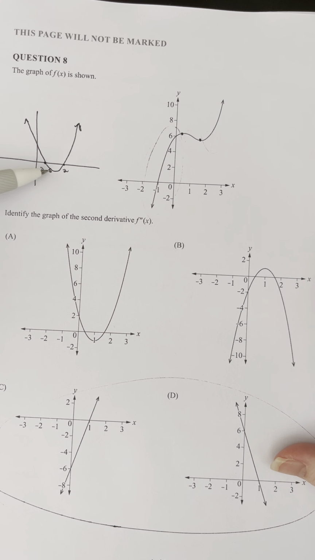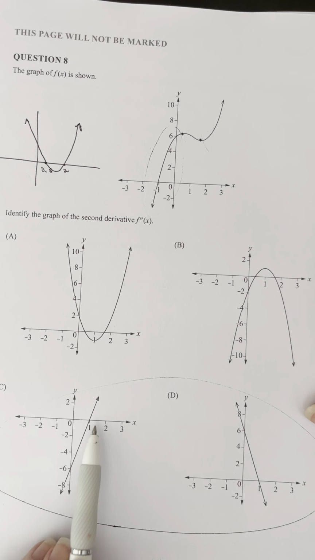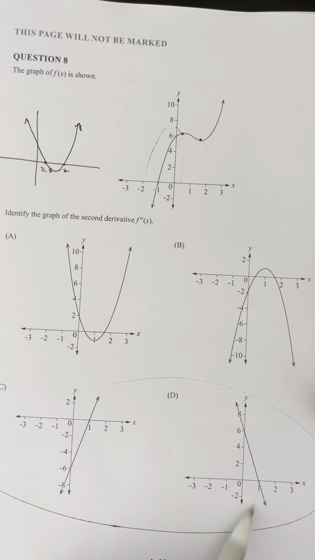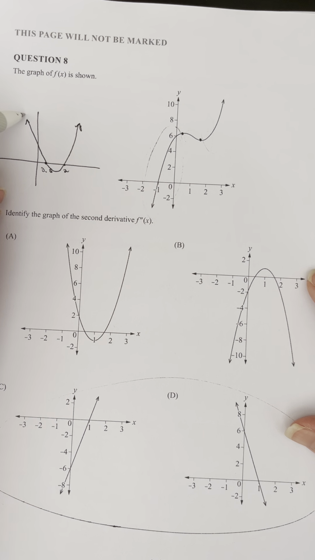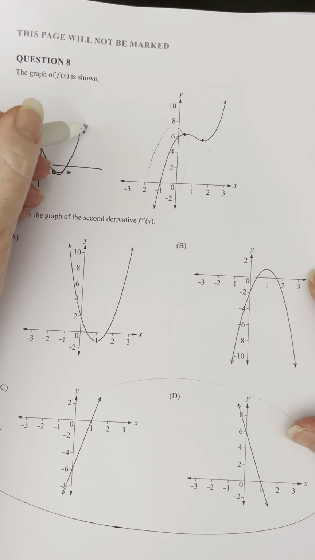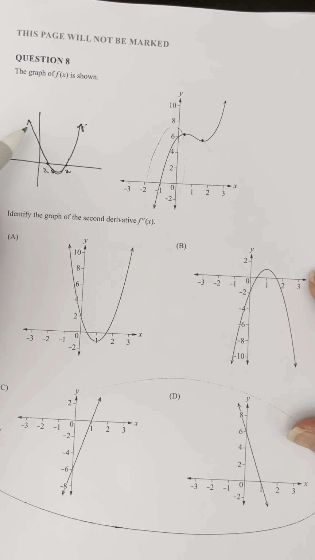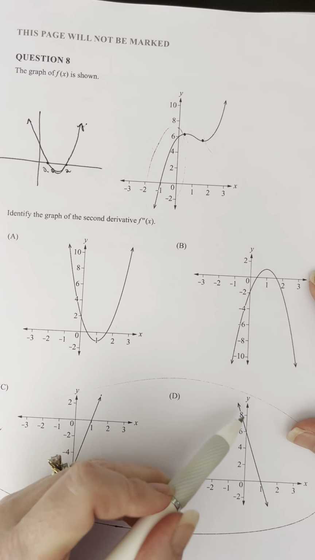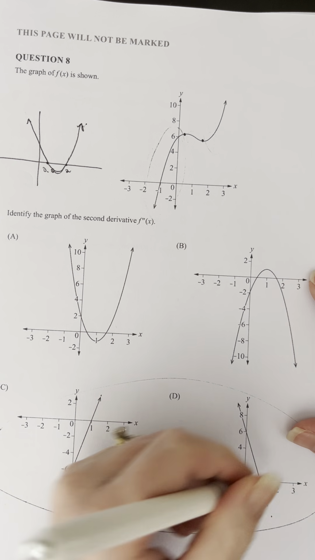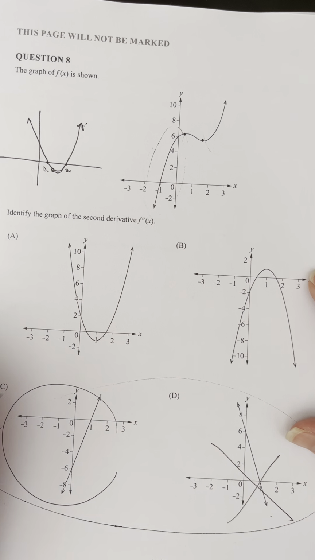So we're looking here at our gradient. We've got this turning point here between 0.5 and 2. Both of these cross but at 1, so that's not helpful, but we're looking at our gradient. So we've got negative and then positive. So we've got this one starting in the negative and coming into the positives. This one's starting in the positives, going to the negatives. So that one's out. It has to be C as our answer.